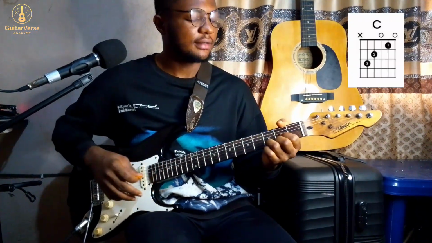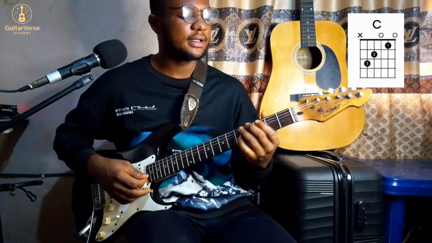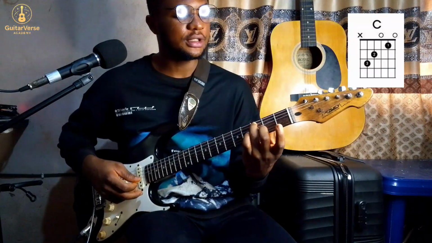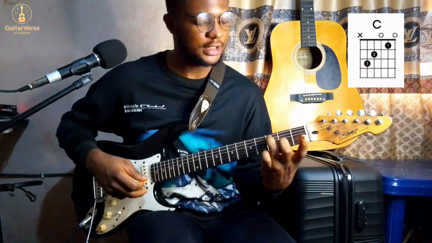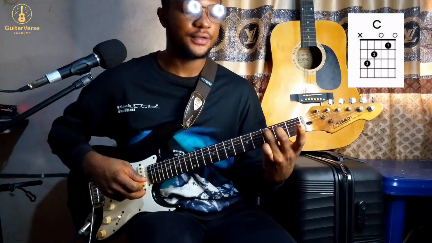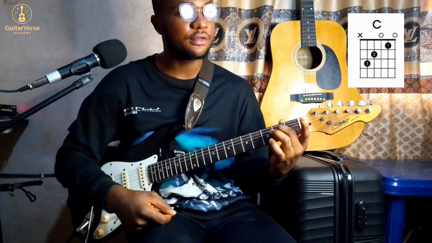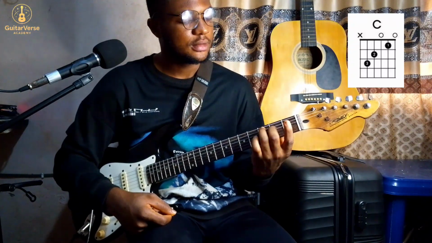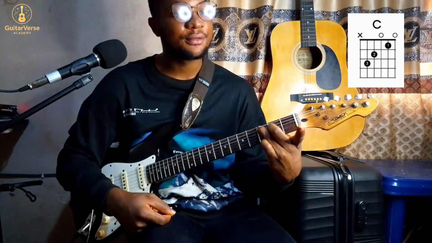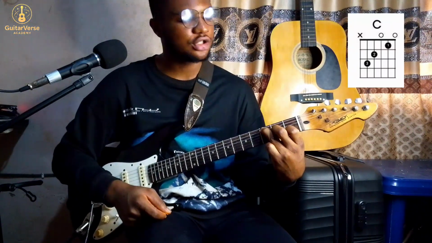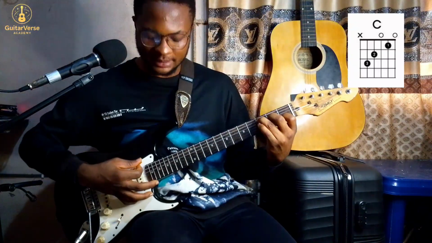Now, the last chord I'll be showing you for today, the C major chord. How do we play it? Your third finger should be on the third fret of the fifth string. Second finger should be on the second fret of the fourth string. Then we're having these two already. Now the first finger should be on the first fret of the second string. Then we'll end up having something like this.